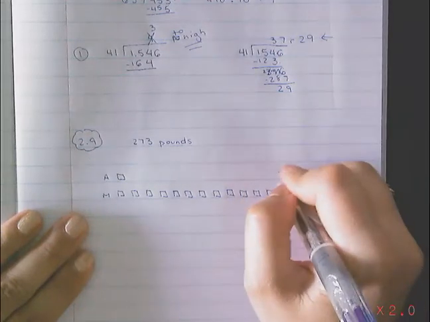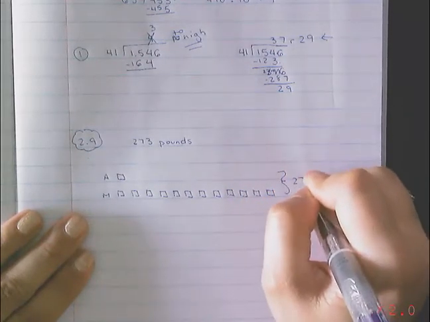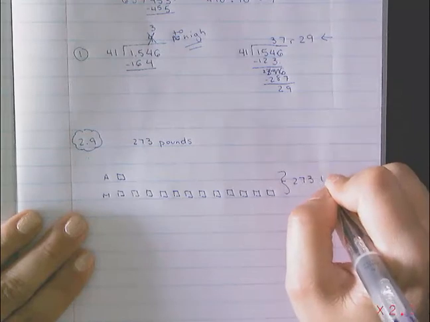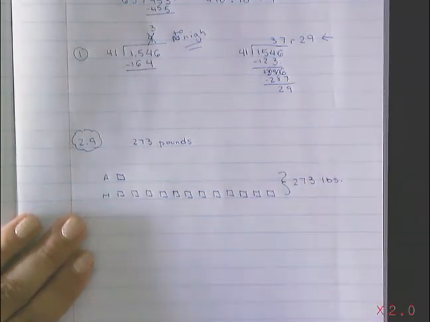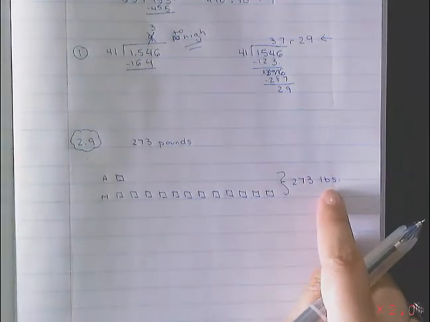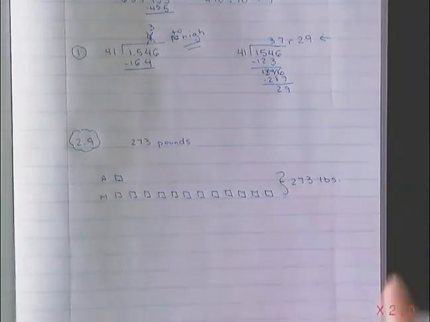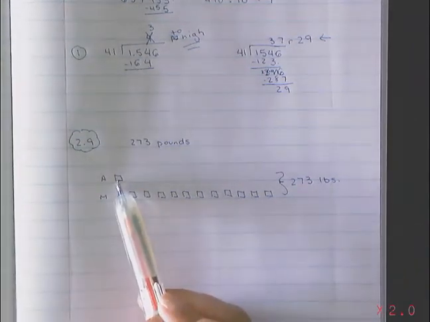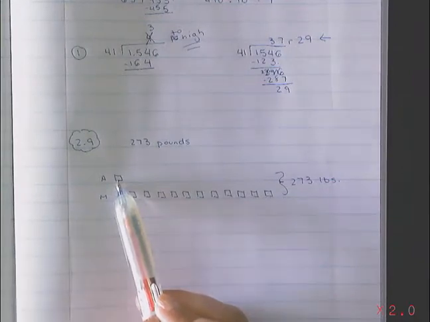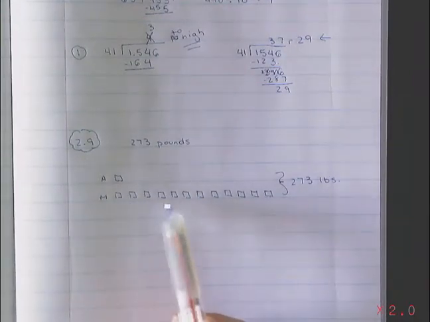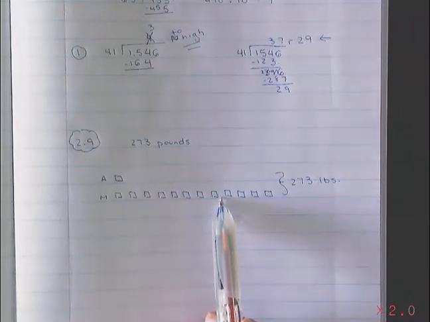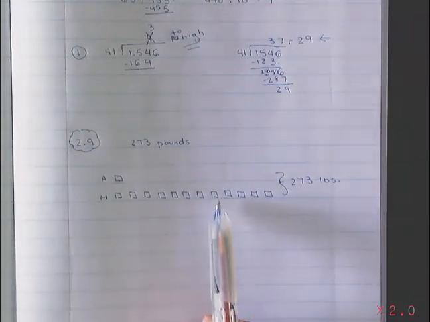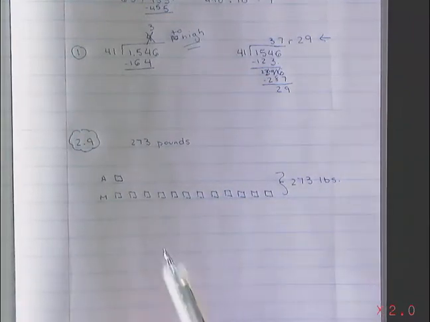But I know together they weigh 273 pounds. LBS is the abbreviation for pounds. So, in order to find out how much each of these little squares is worth, how many pounds each square is worth, I have to do my division.